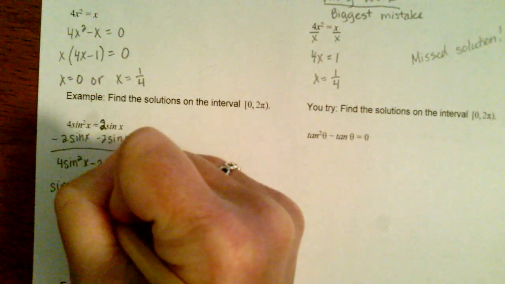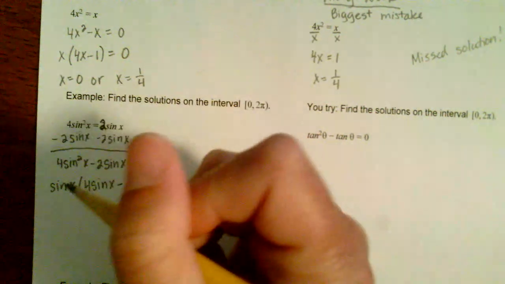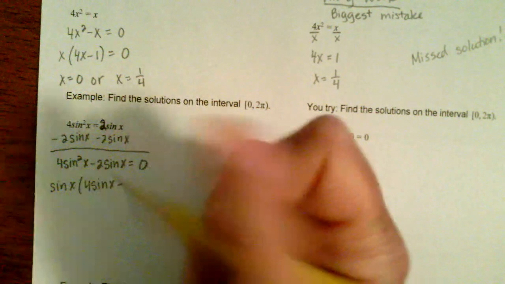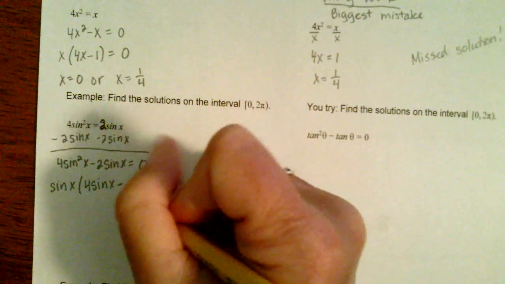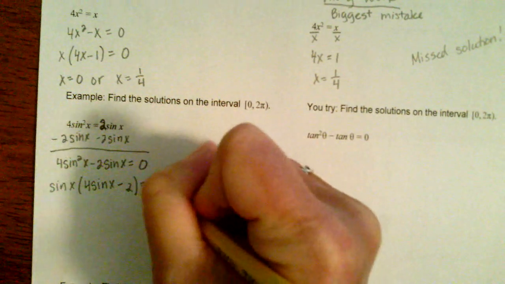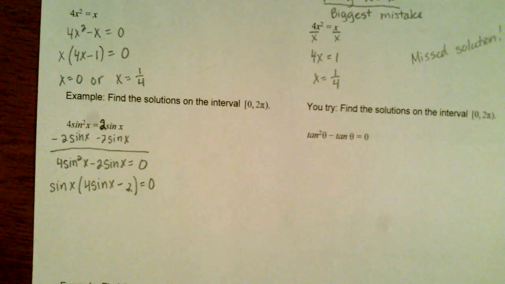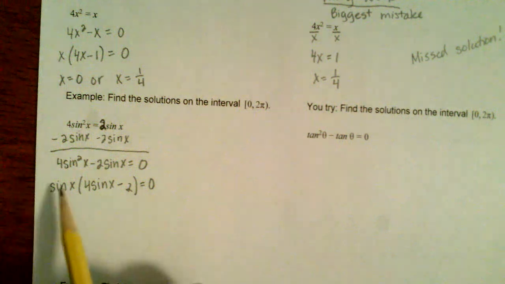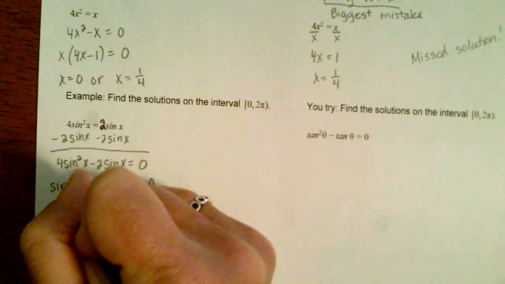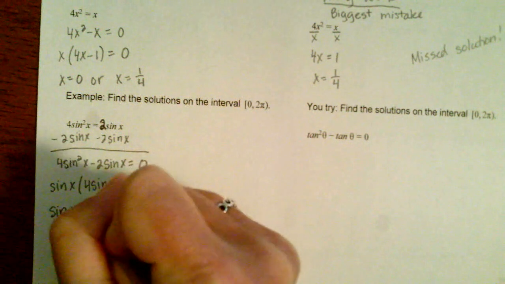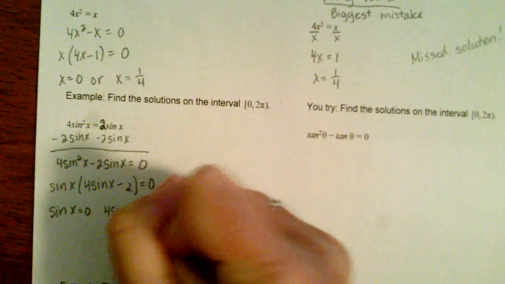So then I have 4 sine of x minus, I guess I could actually have pulled out 2 sine of x. Sorry, I'll do that next time. Minus 2 equals 0. So now I'm going to use the zero product property. Okay, if these two things multiplied together equals 0, then one of them has to equal 0, or the other one needs to equal 0.